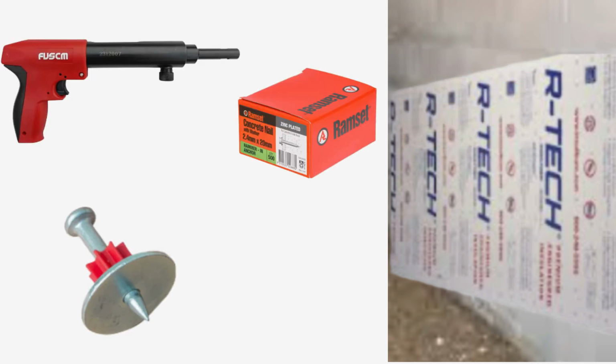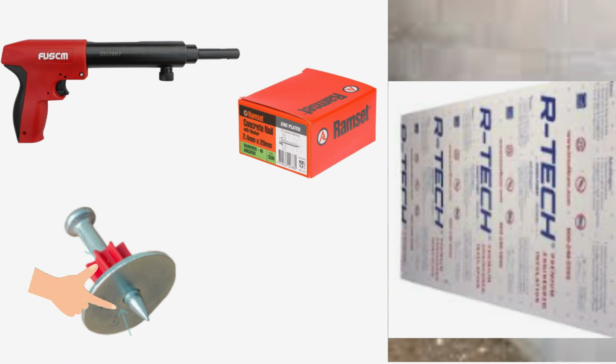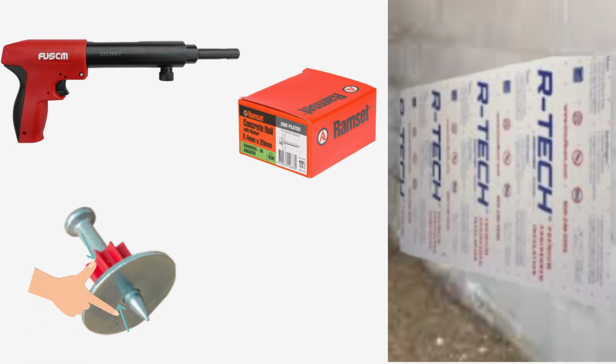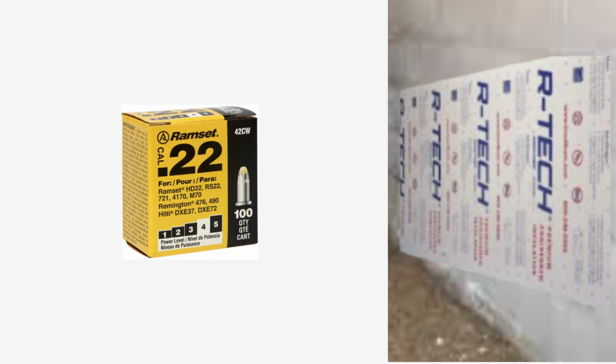We're now going to need 4 tools to attach the foam board insulation to the crawl space walls. First, we'll need a .22 caliber concrete nail gun. And next, we'll need a box of concrete nails with built-in washers, as you can see shown here. Make sure you have the correct length on the nails for the thickness of the foam board insulation. Finally, we need .22 caliber nail gun bullets. Make sure you purchase bullets compatible with the model of your nail gun.